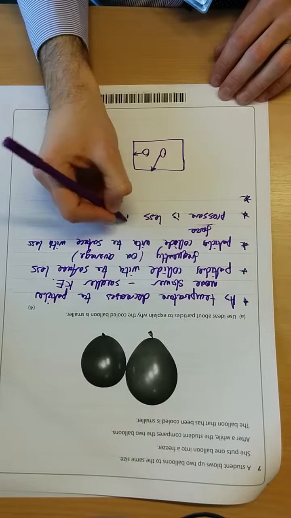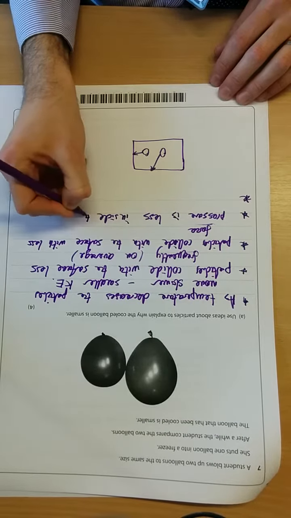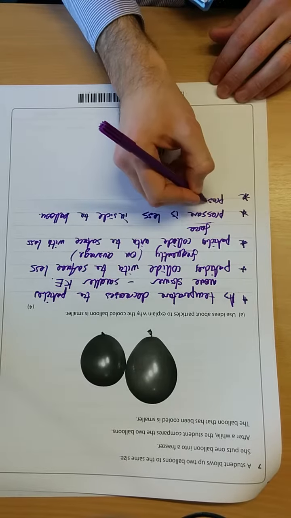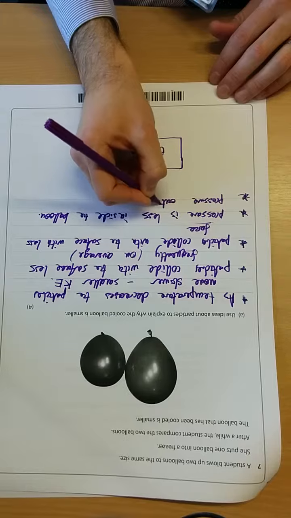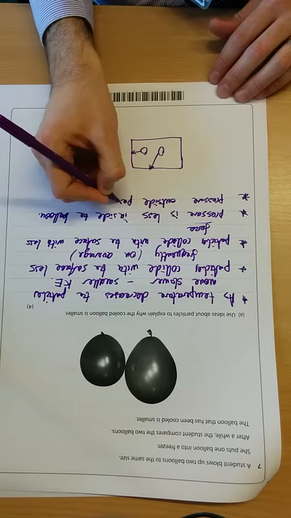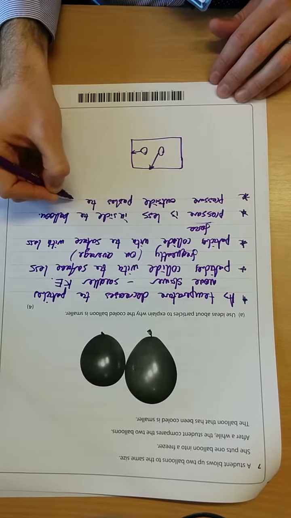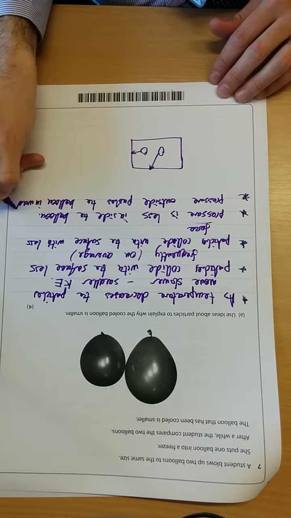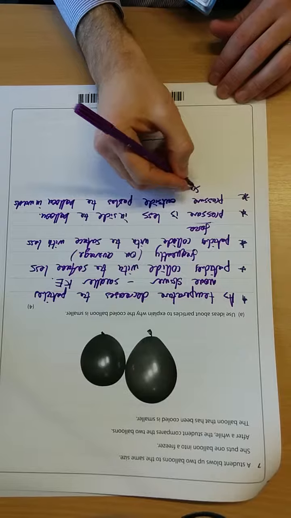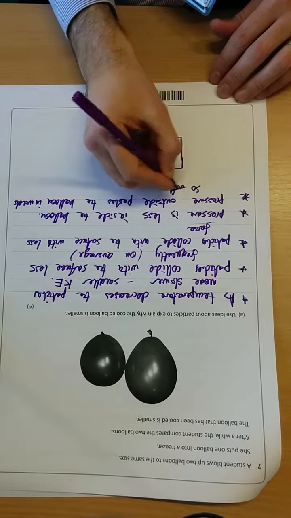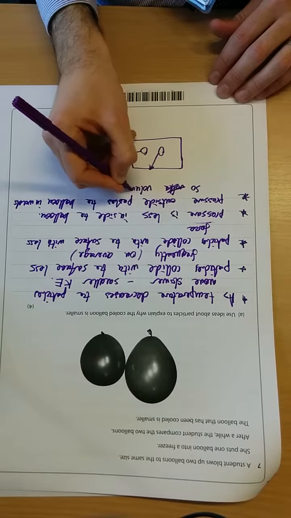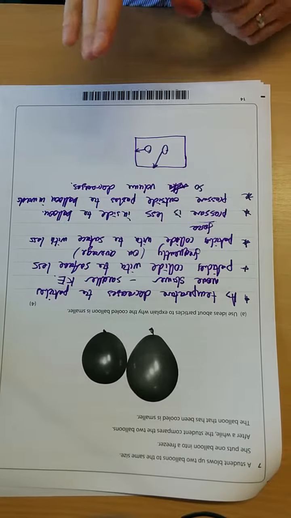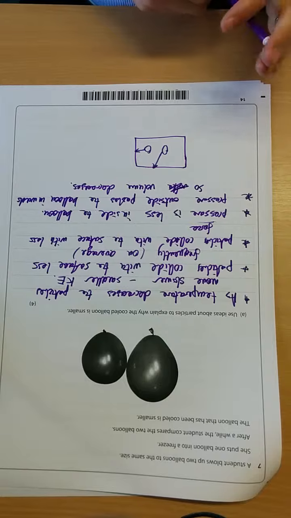So the pressure is less inside the balloon. Pressure outside pushes the balloon inwards. So the volume decreases. Okay, good.